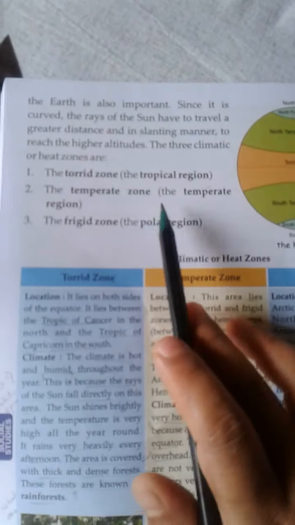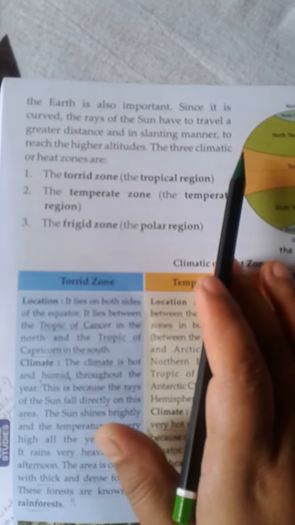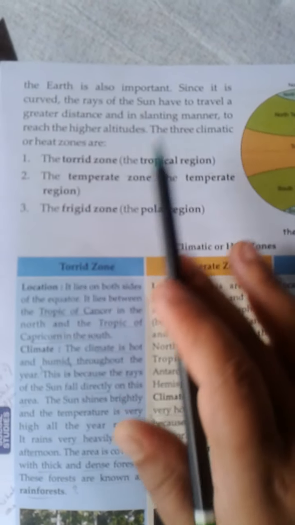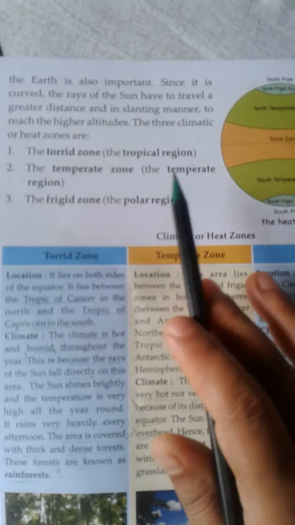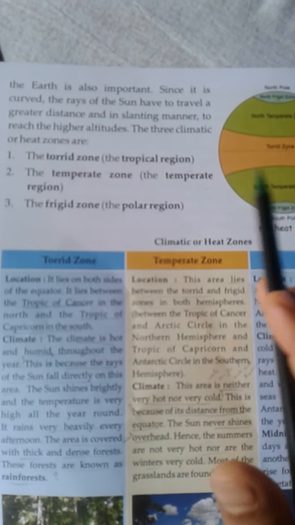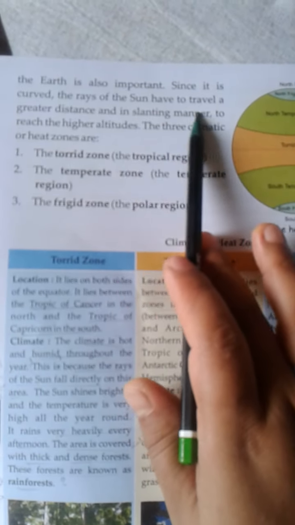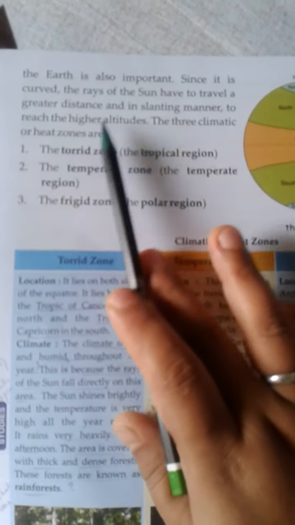Turn to the next page. We know that the earth is curved, isn't it? The earth is not a straight line, it is curved, and so the rays of the sun have to travel a greater distance.